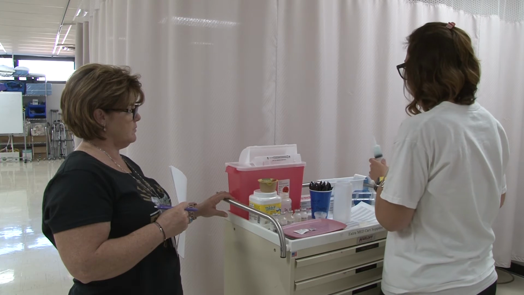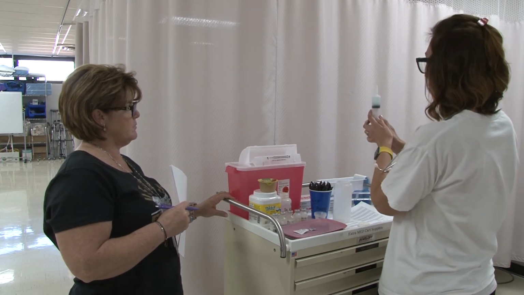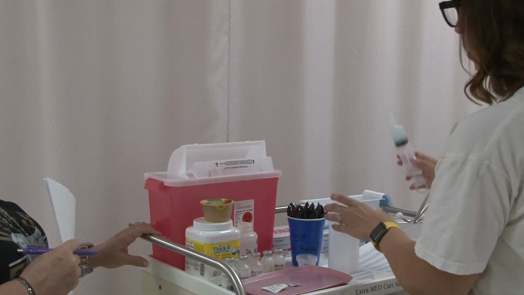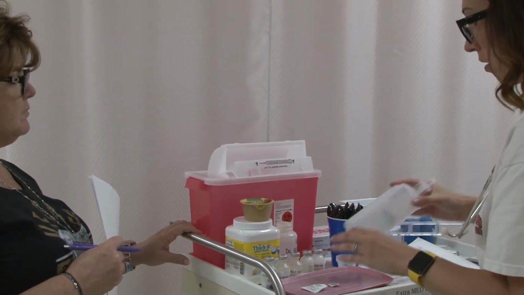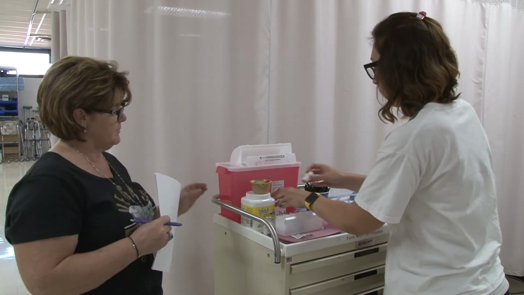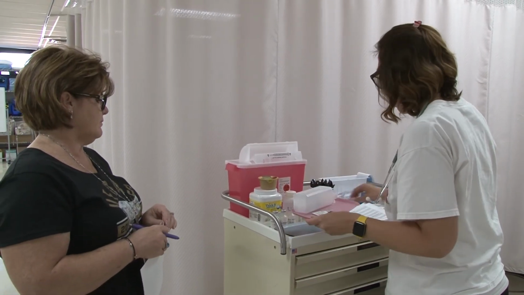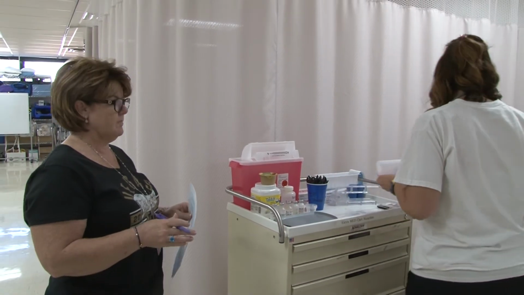That's going to go in the trash. This I'm going to just expel the air a little bit and put it in my bucket, bring it into my patient's room. Okay, I have my 2 medications prepared, and I'm going to grab my MAR, and I'm going to go into my patient's room.